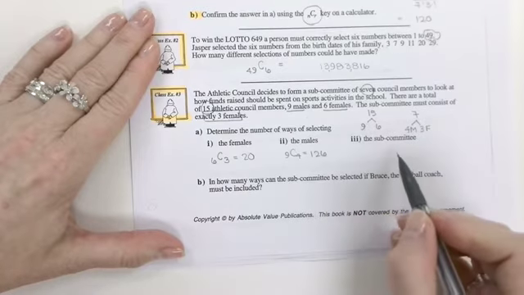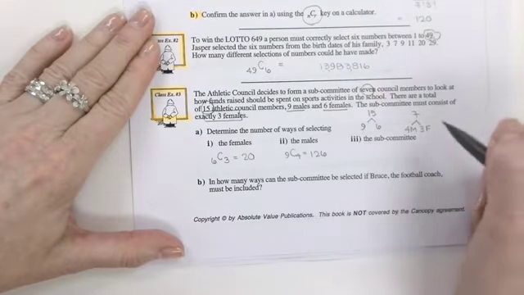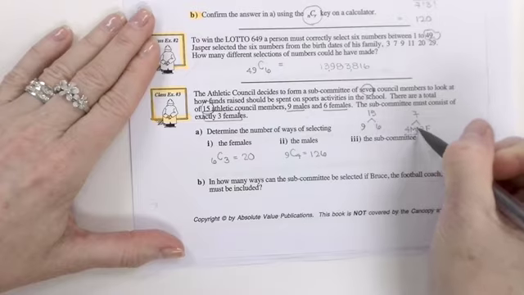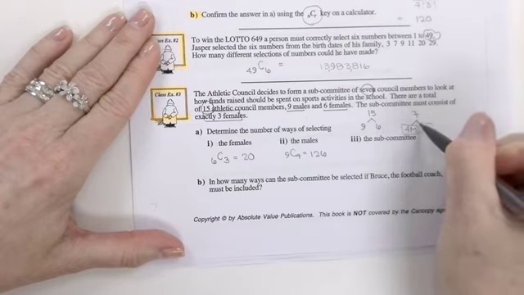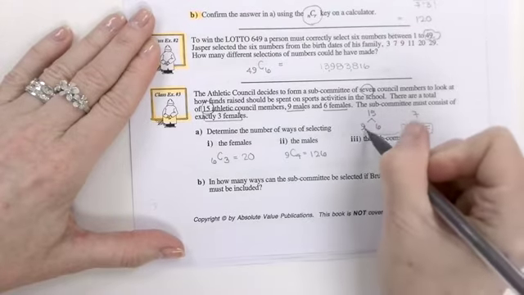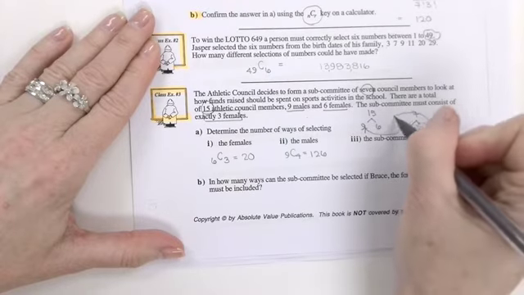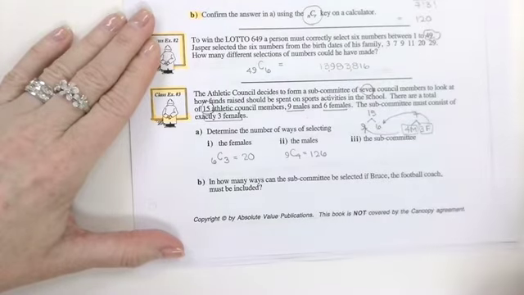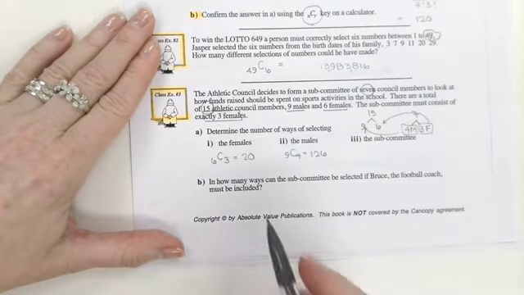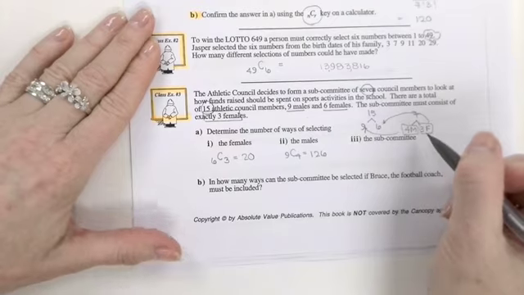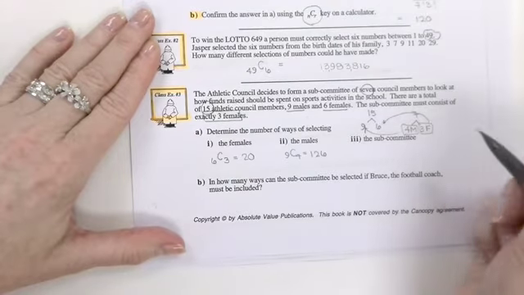So really, for the subcommittee, what you're going to think is this idea here. You need 4 of them coming from the 9 that are there to begin with, and 3 of the females coming from the original group of females that there were. This is an and, so you need males and females, which means you'll times them together.